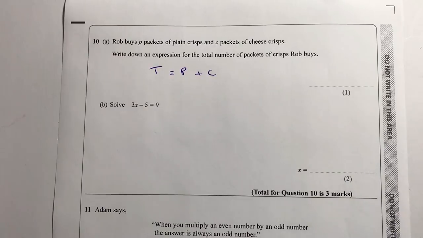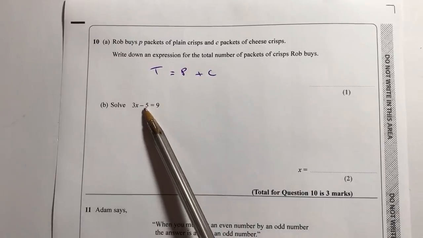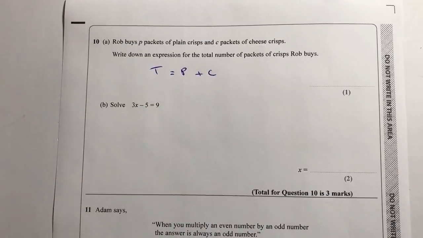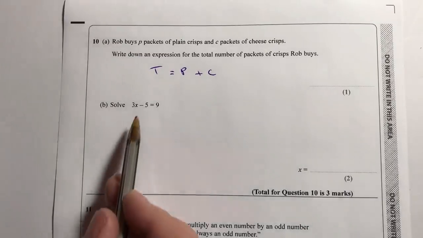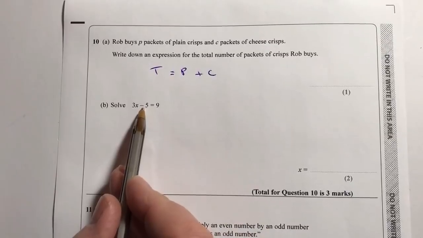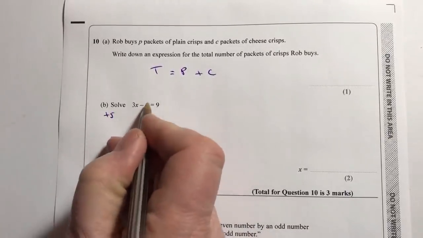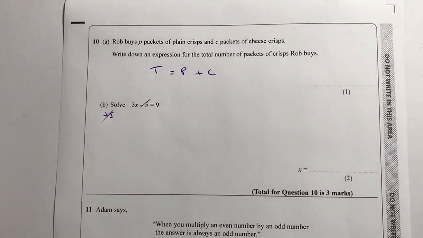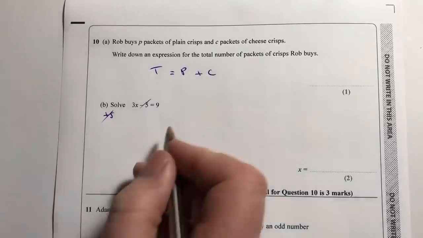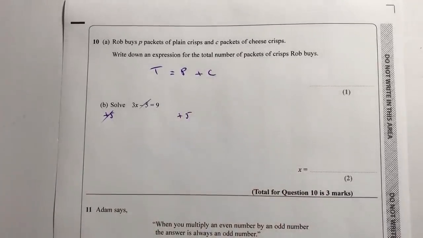Now we're going to look at part B, which is 3x minus 5 equals 9, and we've been asked to solve it. In other words, find the value of x. What we're going to do is balance everything around the equals sign and find a way to get x's on one side and numbers on the other. This minus 5 doesn't fit for me, so I'm going to add 5, because minus 5 plus 5 is 0. But because we've got to balance it, I've got to do it to both sides.